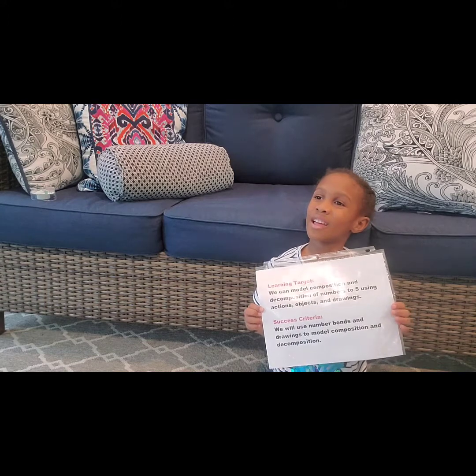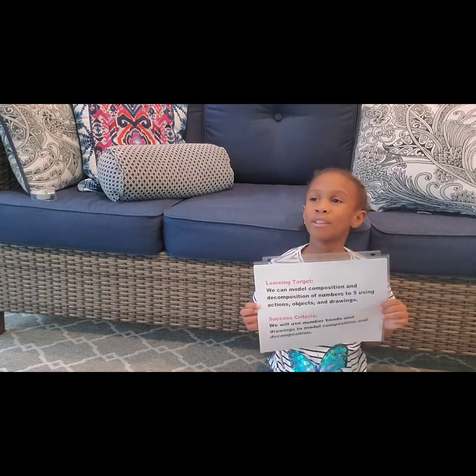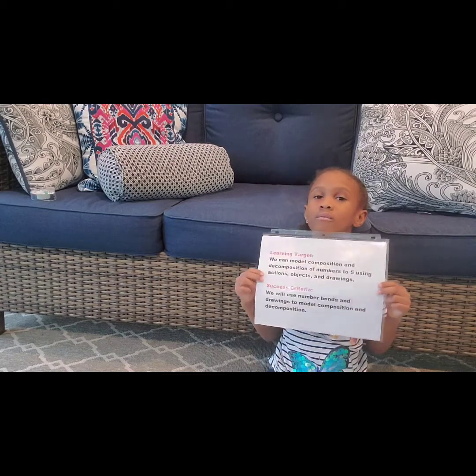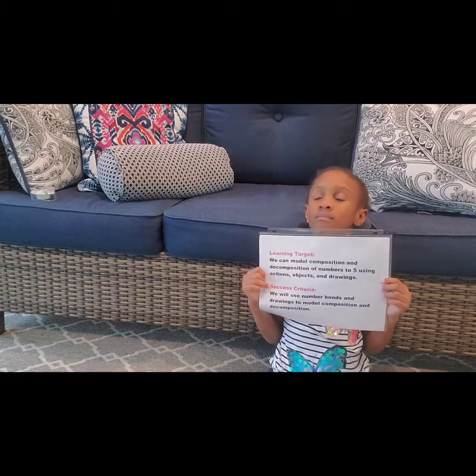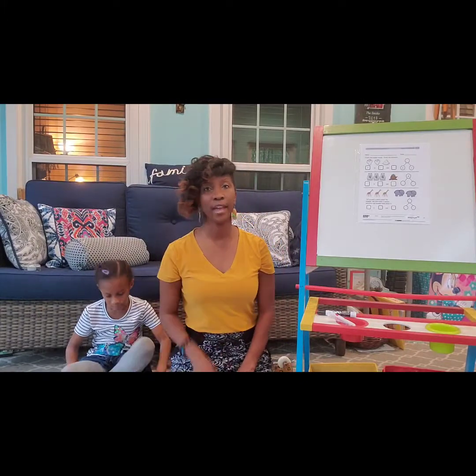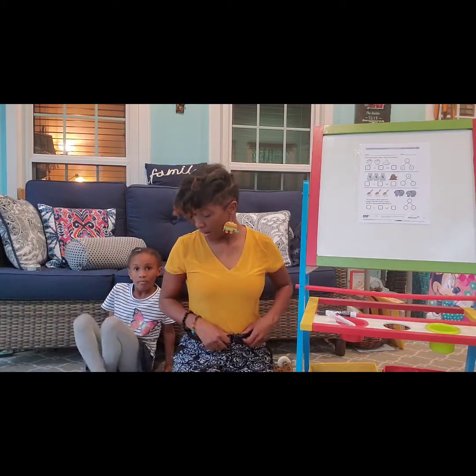Composition. Compose means? Compose means put together. And decompose means? Take apart. Very good. So we're just taking apart and putting together. All right, here is another activity, and we're going to try to get through this one quickly.